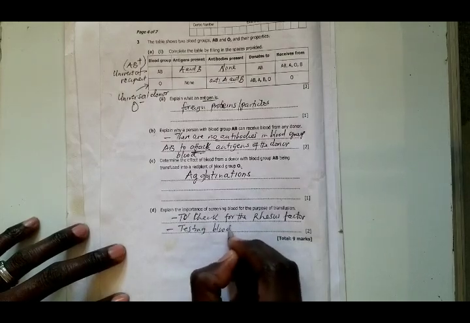Then we can also talk about testing blood for infections such as HIV, or mainly what we call hepatitis B. That is why we check that. Then also checking the type of blood group. So you need to check for all these. Very important when you're carrying out a transfusion.